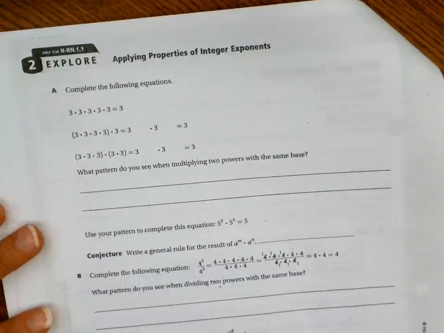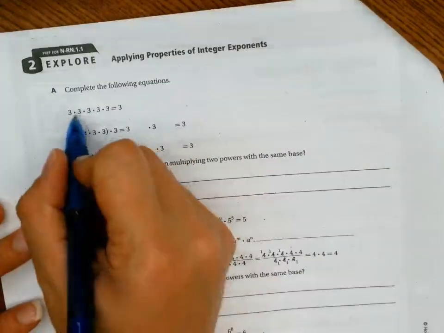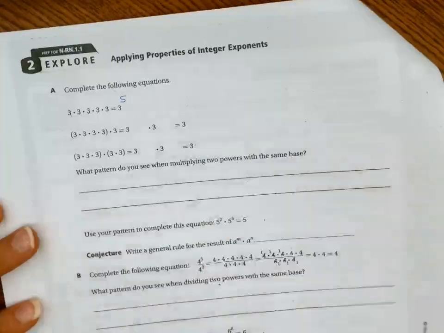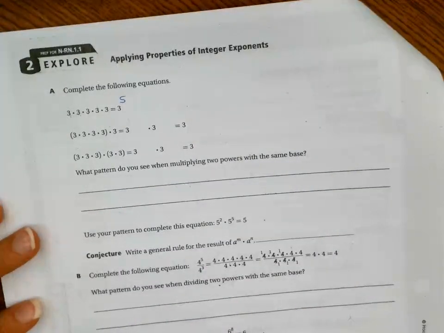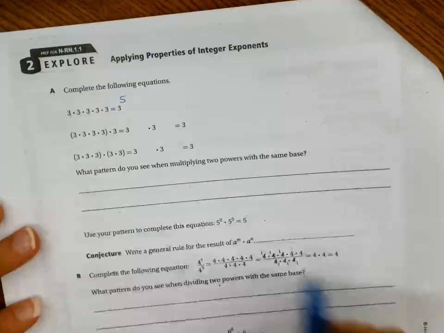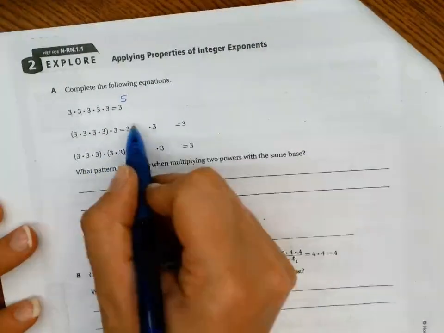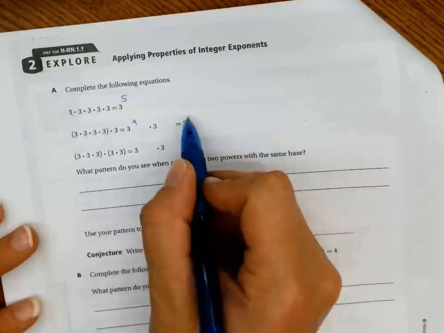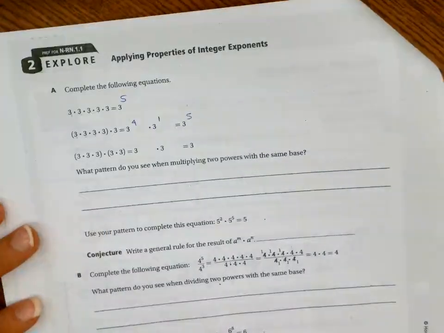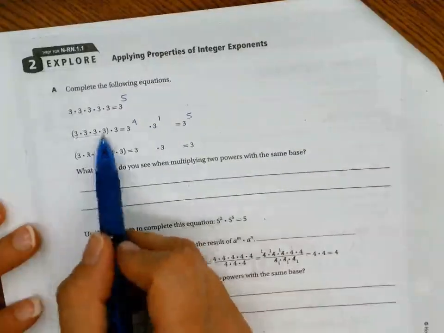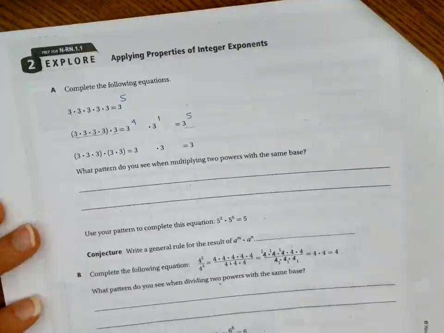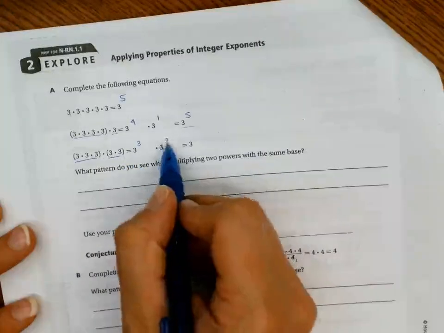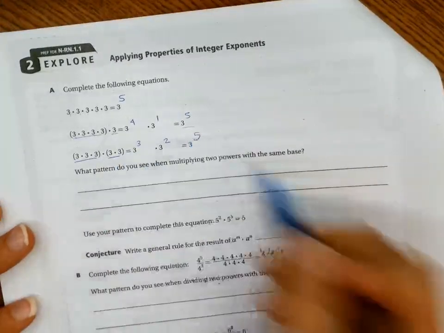Complete the following equations. All right, so 3 times 3 times 3 times 3 times 3. 1, 2, 3, 4, 5 of them. It's 3 to the 5th, right? This is 1, 2, 3, 4 of them. 3 to the 4th times 3, which is how many of them total? 3 to the 5th. Right, there's 4 of them and 1 of them, so there's a total of 5 of them. There's 3 of them, and 2 of them, and 3 plus 2 is 5 of them.